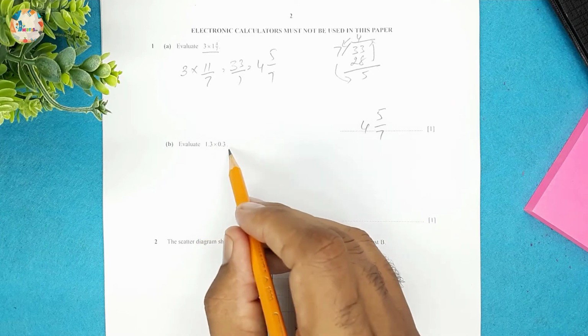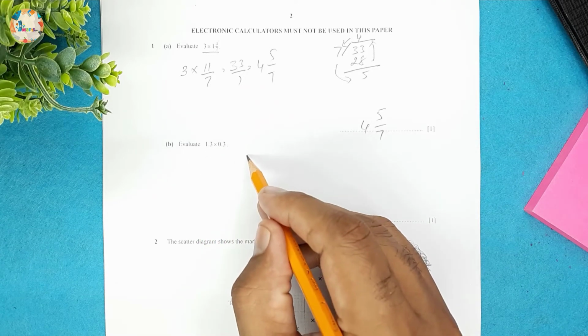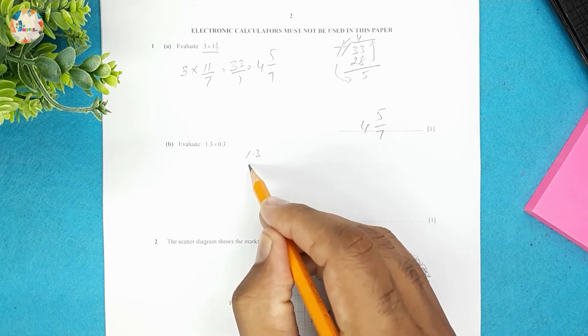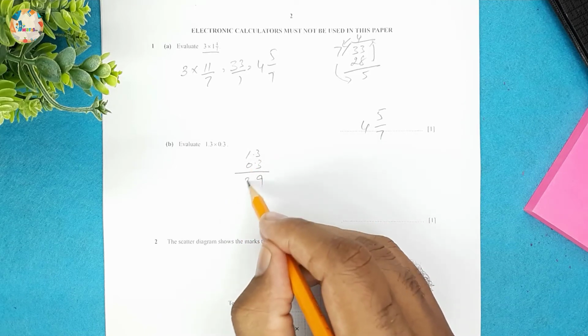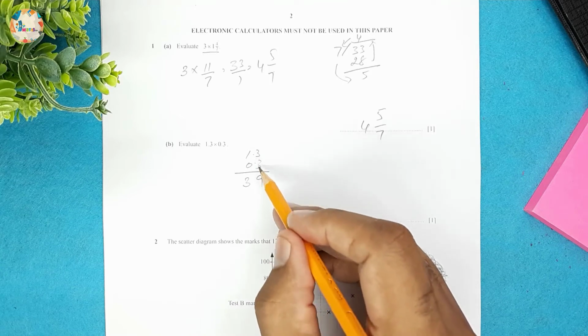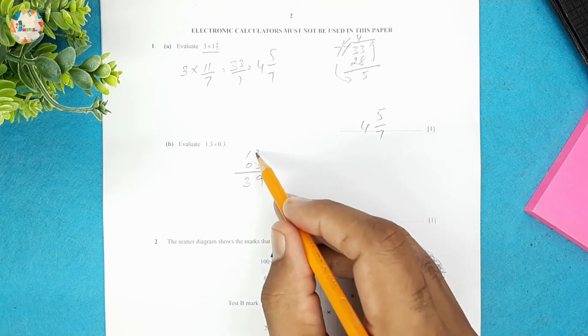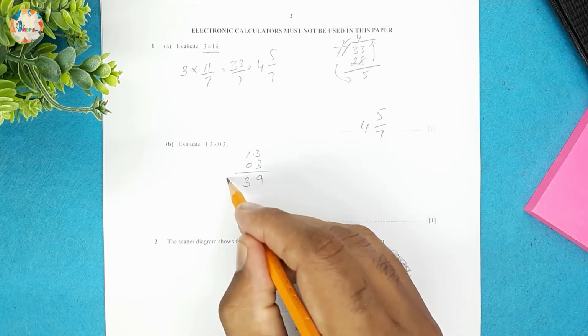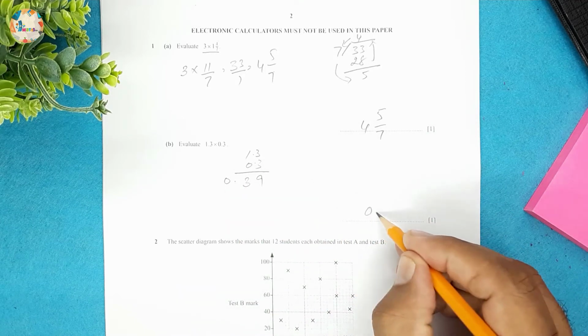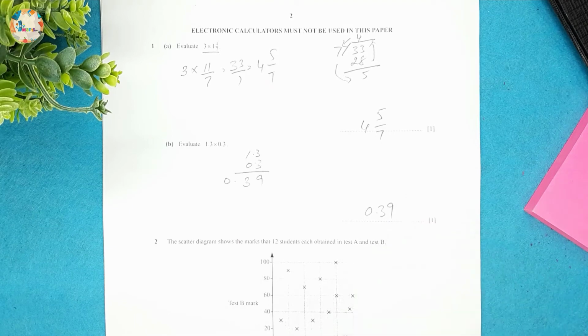Now this one we have to evaluate. For this we will be multiplying 1.3 multiplied by 0.3, so this will be 9, and this will be 39, and 2 digits on the right of the decimal, so 1 2, so it will be 0.39, so the answer will be 0.39.